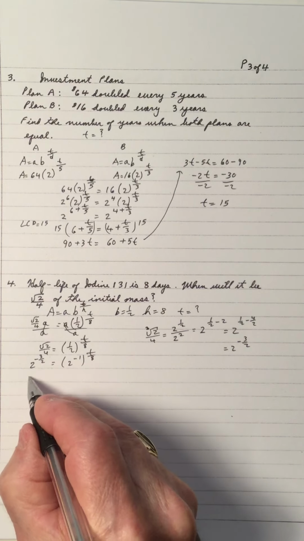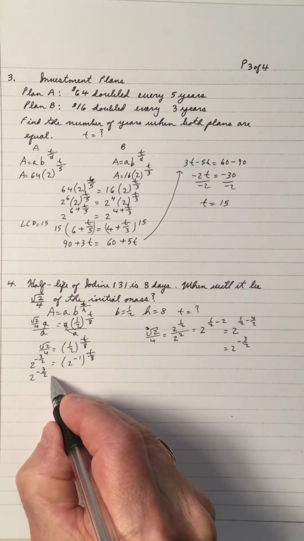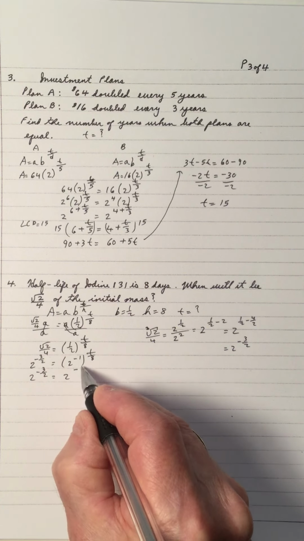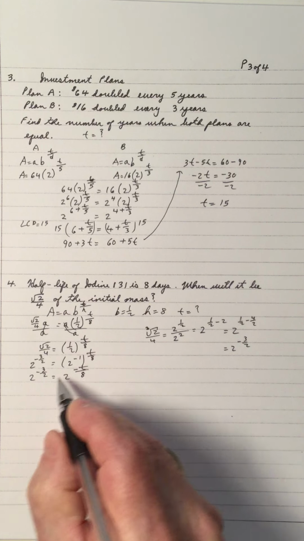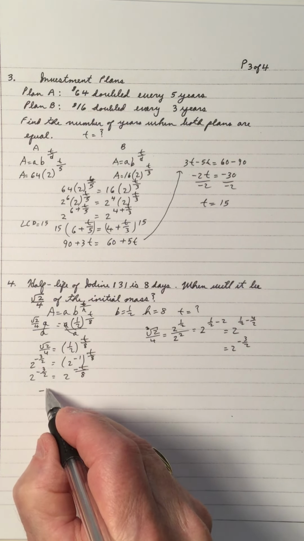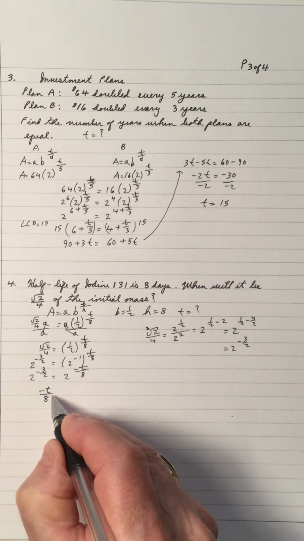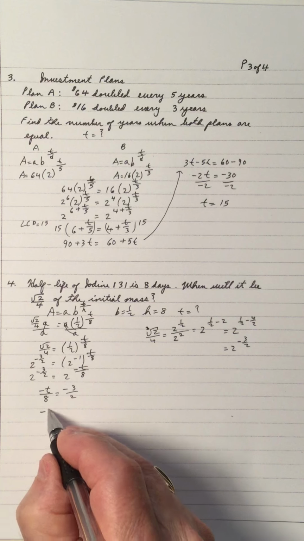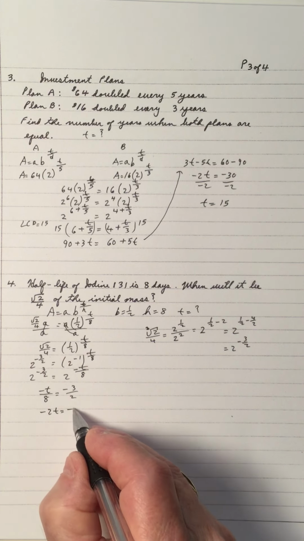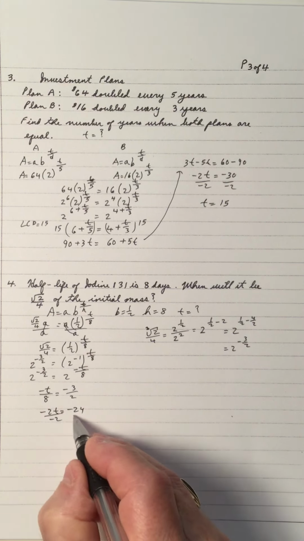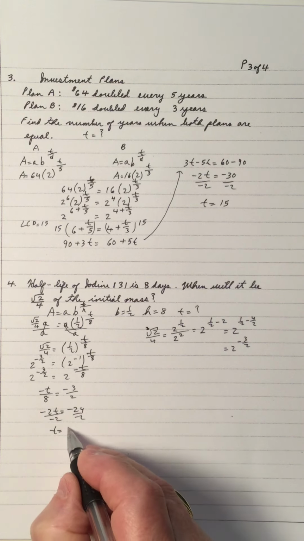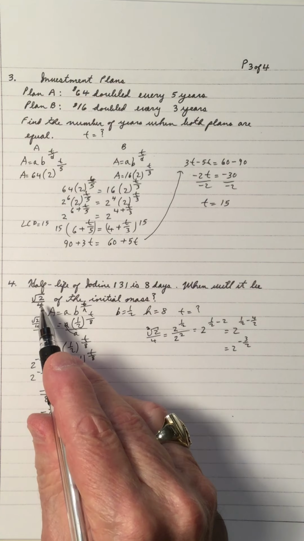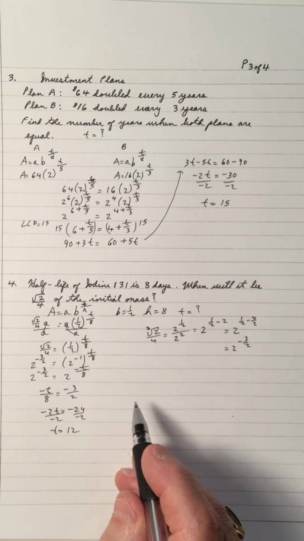We have the same bases, and I have to make this a 2, so this is a negative 1 times t over 8, which is negative t over 8. Because of the same bases, I get negative t over 8 equals negative 3 over 2. Cross multiply: negative 2t is negative 24. Divide by negative 2, and t is equal to 12. So in 12 years, it will be root 2 over 4 of its initial mass.